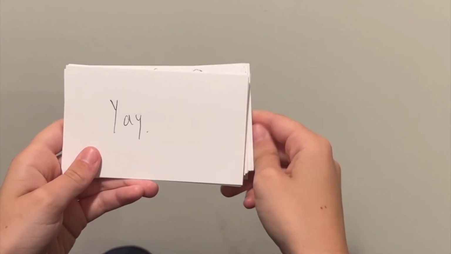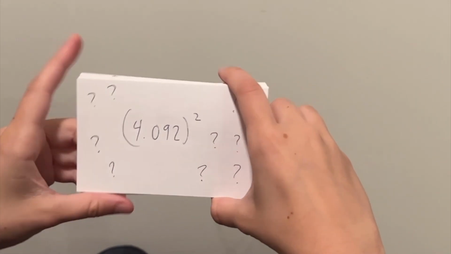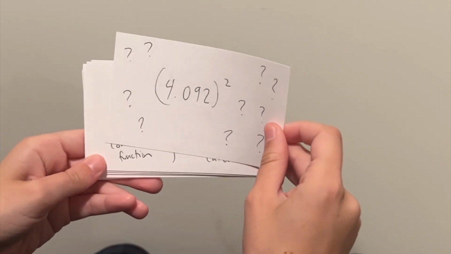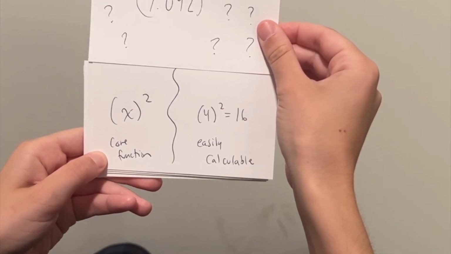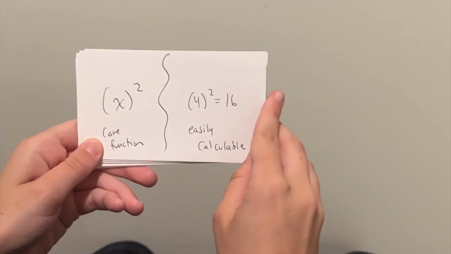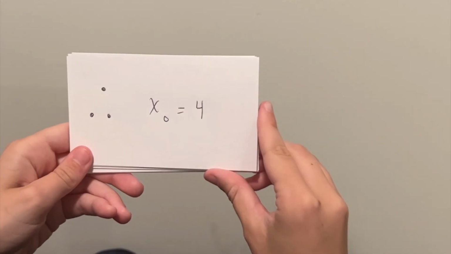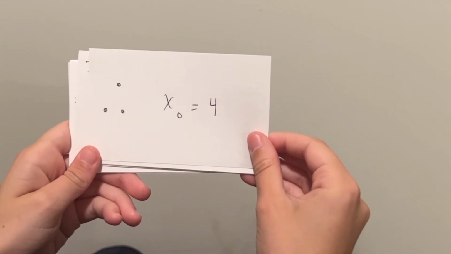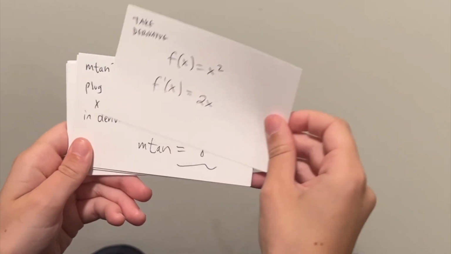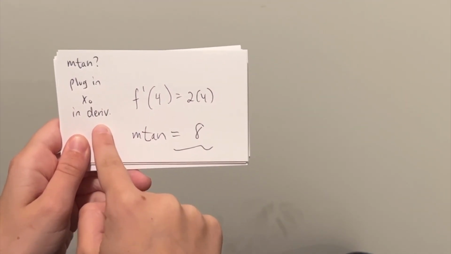Now, let's quickly do another example with the same process. How can we approximate 4.092 squared? Start with the parent function. We're looking for some x value squared, or x squared. We can pick a close example that we know. 4 squared equals 16. So 4 is our x sub 0 value. So now let's find the tangent line of this equation when x equals 4. Start by taking the derivative using the power rule. The derivative of x squared is 2x. Plug in the x sub 0 value, in this case 4, into the derivative to get the m tan, or slope, value of the tangent line. Here the slope is 8.